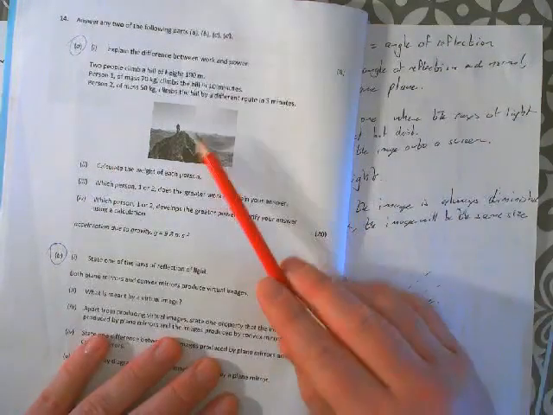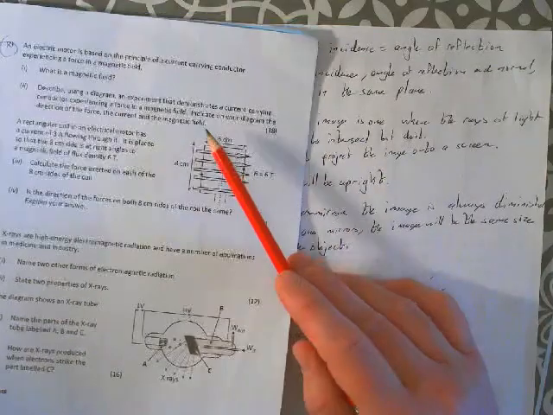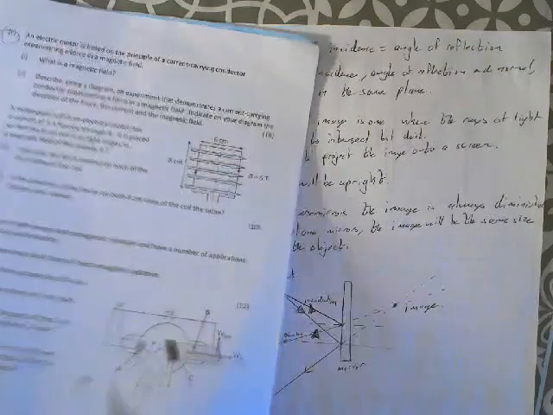Question 12, radioactivity in isotopes. You wouldn't be able to do that yet. Same with 13. That's about light and waves, which we're going next in modern physics. So we're on to the last question that we're going to tackle today.